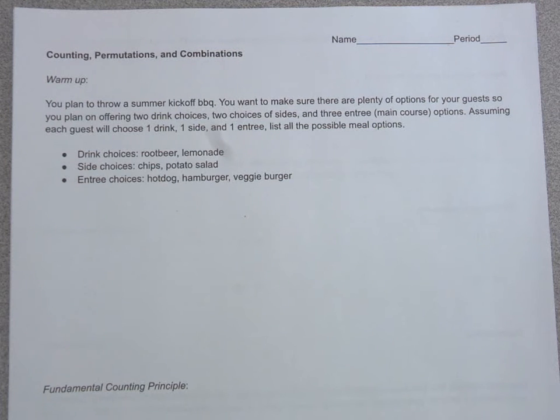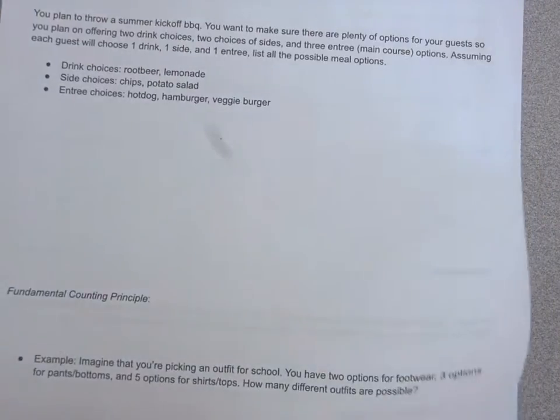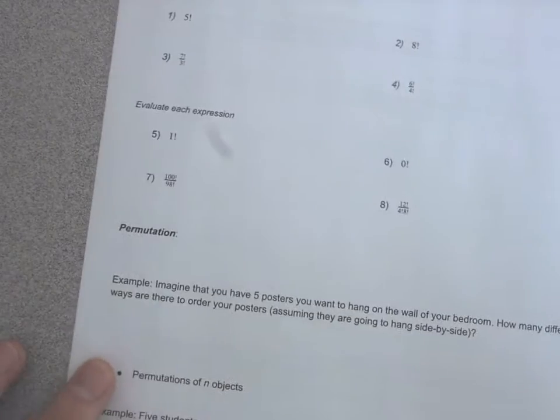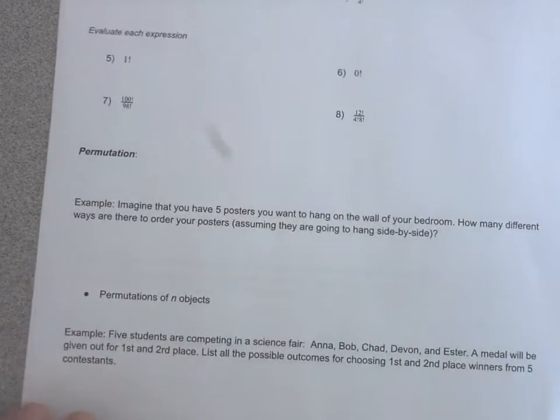Hey guys, welcome back. We are on this counting permutations and combinations assignment that we did in class on day 3. In the previous videos we did page 1 talking about the fundamental counting principle and some examples. In video 2 we talked about factorials, and now we're talking about permutations.